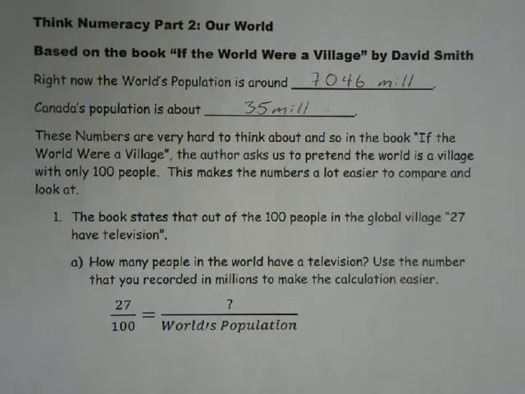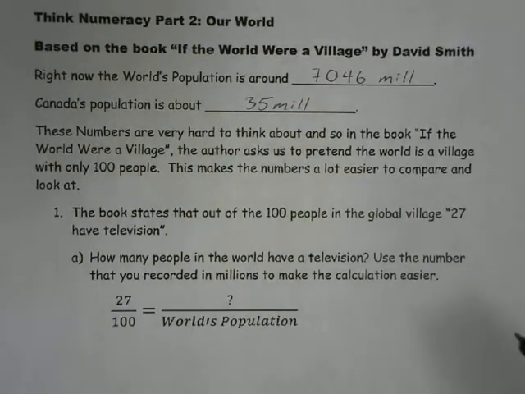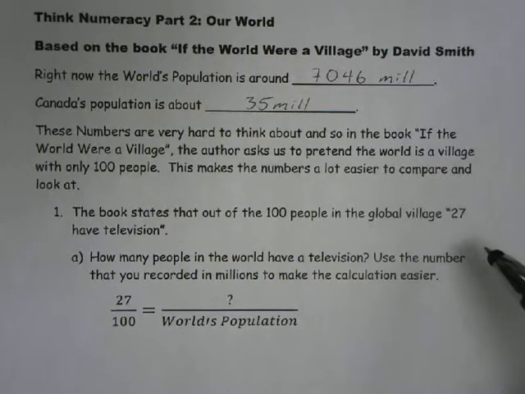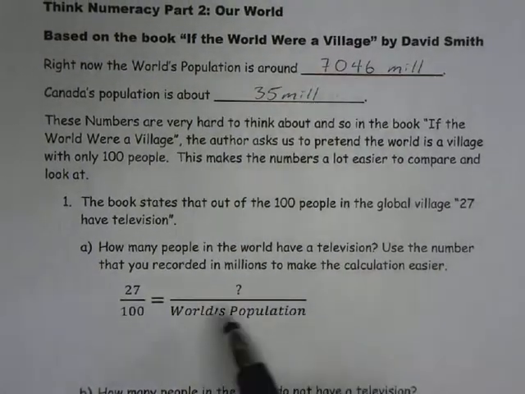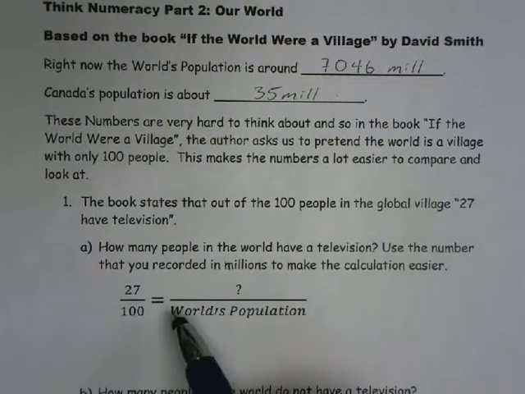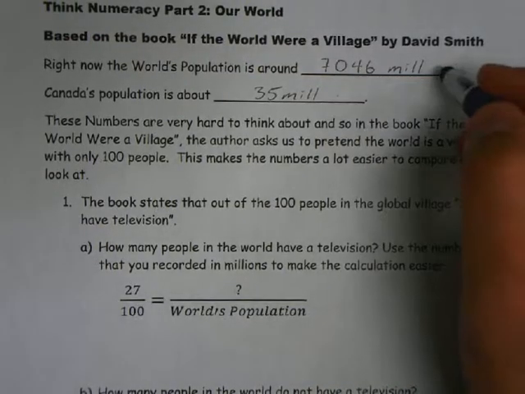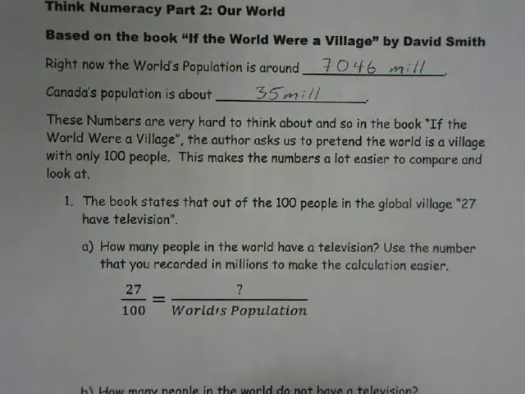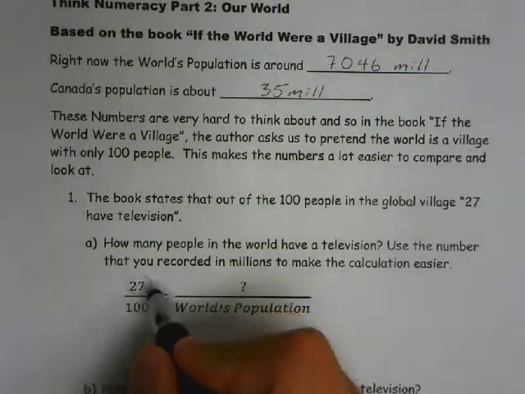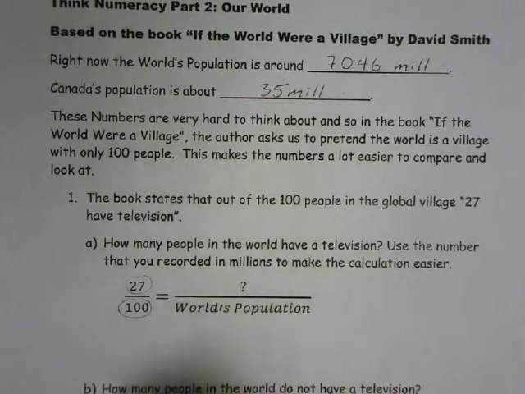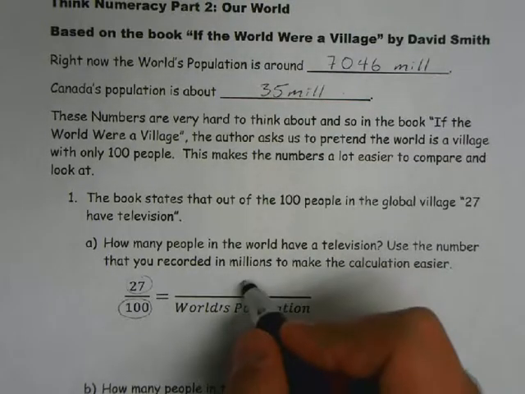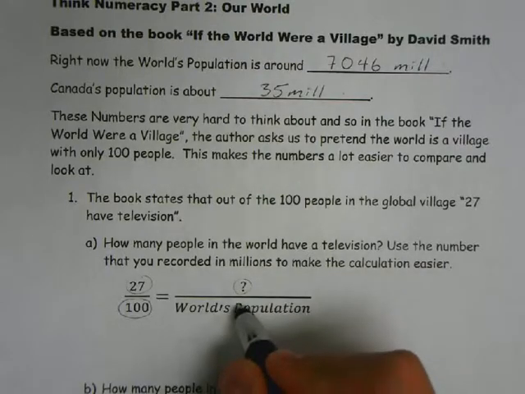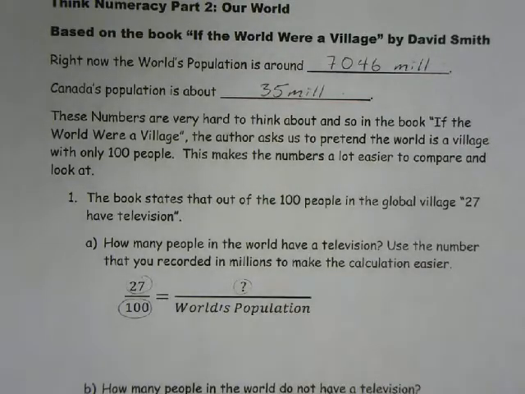Okay? So, part one says the book states out of 100 people, 27 have a television. Okay? So, when I want to use that number and the number in millions to figure out how many people in the world have a television, well, if 27 people out of 100 have a television, then that would mean that a certain number of people out of the world's population have a television, right?